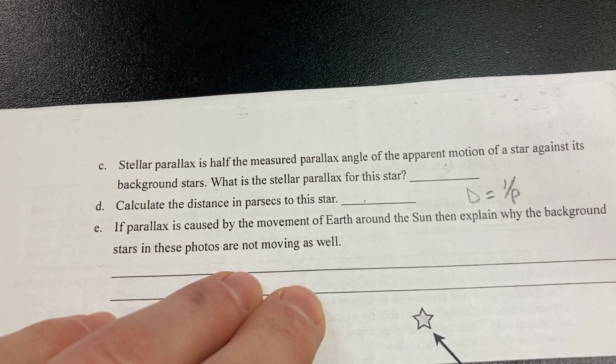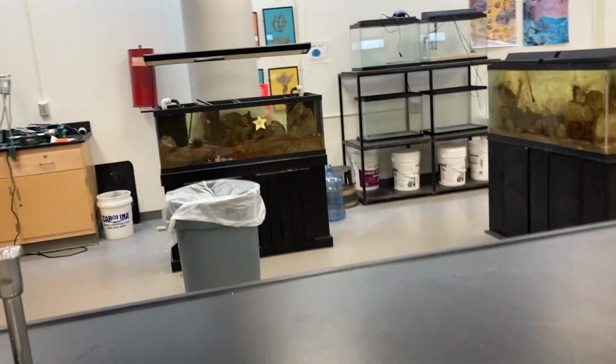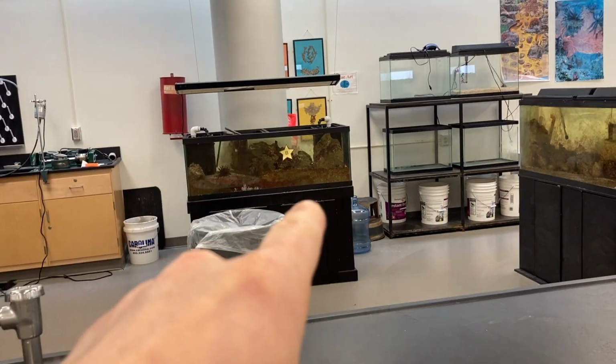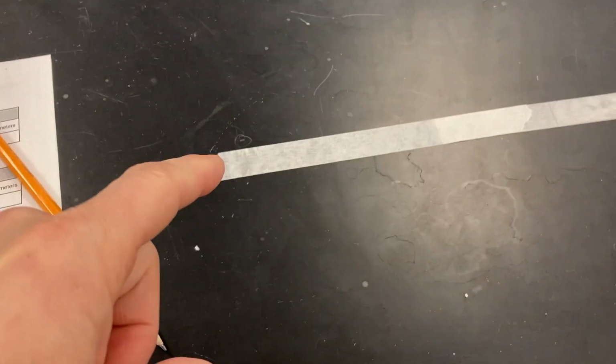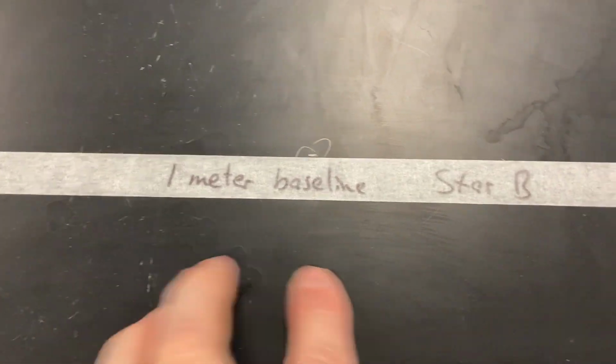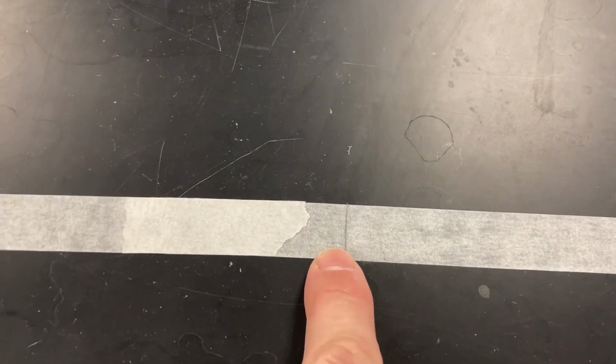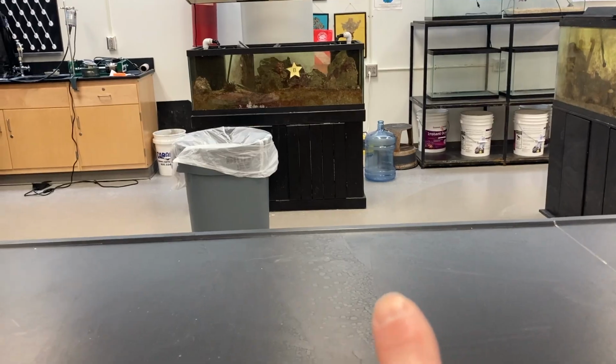So what we've got is our first star way over there on the aquarium, and we have a baseline here that's exactly 1 meter long. I wrote that on there, 1 meter baseline to star B. We've got a mark on either side here, and the tape extends out past the mark, so that mark to this mark is exactly 1 meter. The center of this is lined up with that star on the aquarium over there, and we want to see if we can figure out the distance to that star using this baseline.